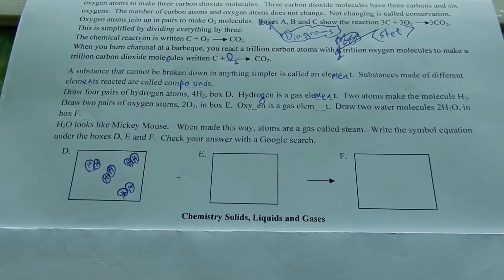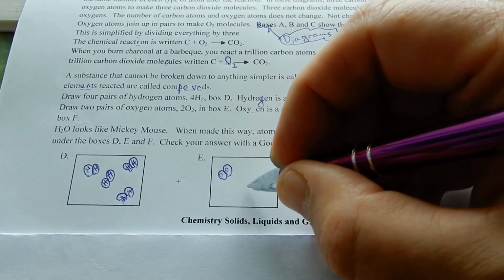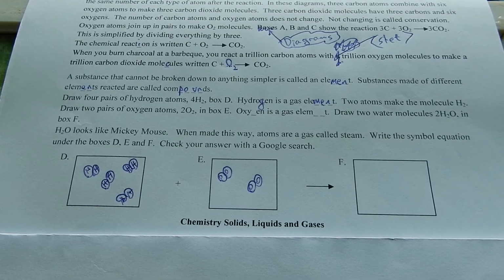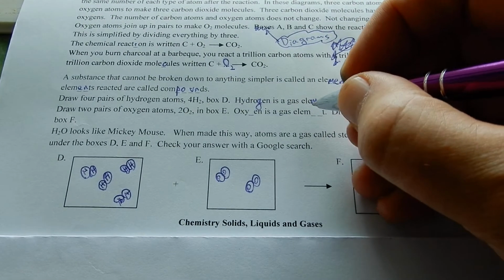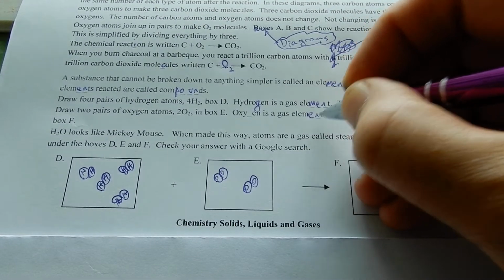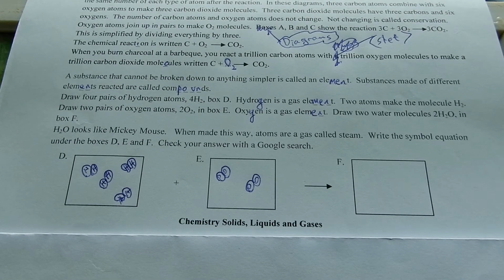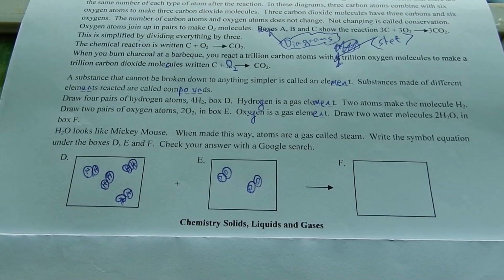Draw 2 pairs of oxygen atoms, O2, in box E. O, O, O, O. Oxygen is a gas element. Some things are gases, some things are liquid, some things are solid. Actually, the only liquids at room temperature that are elements are bromine and mercury. But you know, hey.